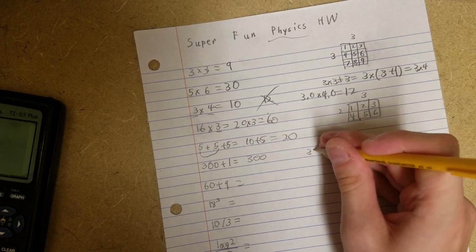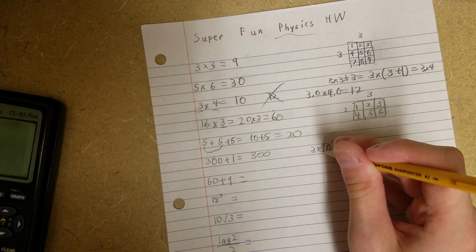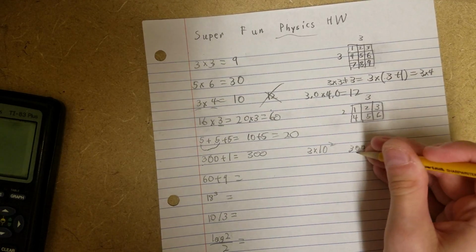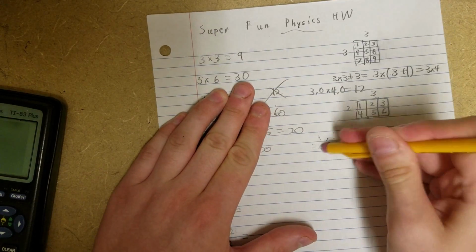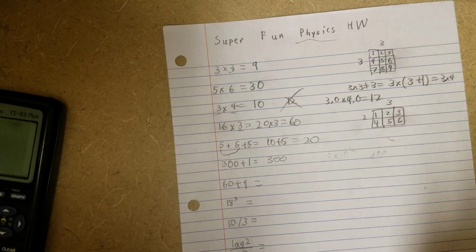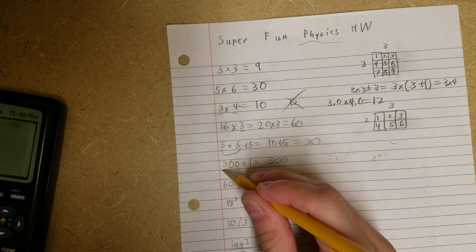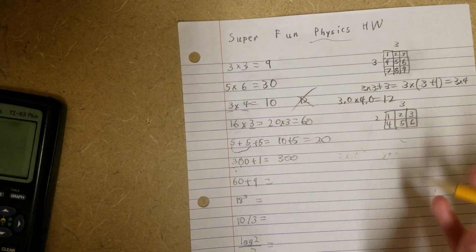Some people might say that 3 times 10 to the 2 has one significant digit, and that 300 has 3, because all of these count. It depends on who you're talking to, and where you actually got your data from, but 300 plus 1 is 300, simply because this is 2 magnitudes greater than that, and so we can safely ignore it.